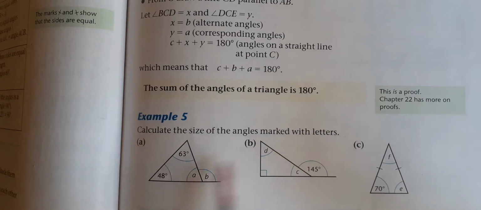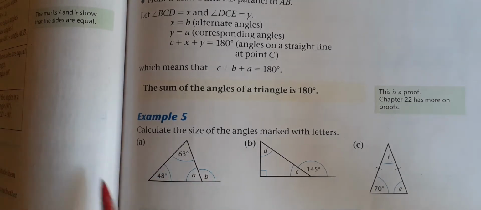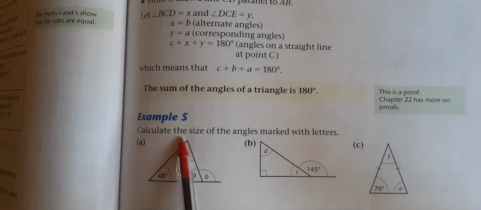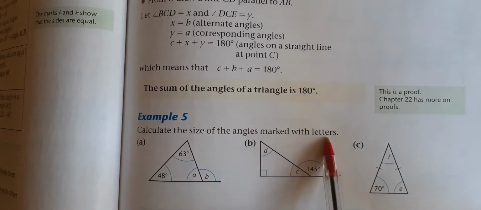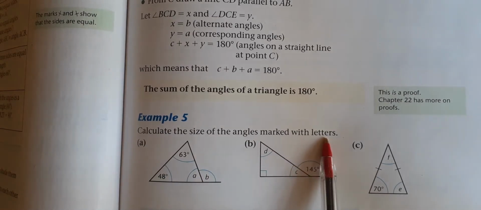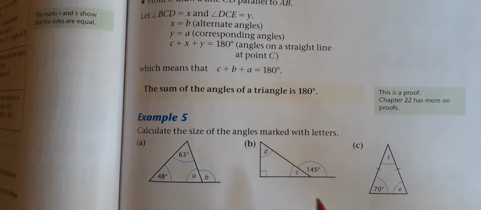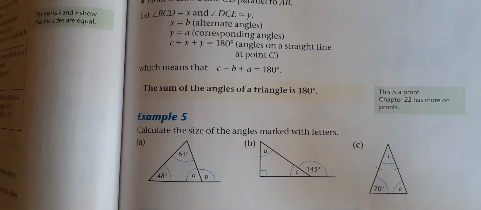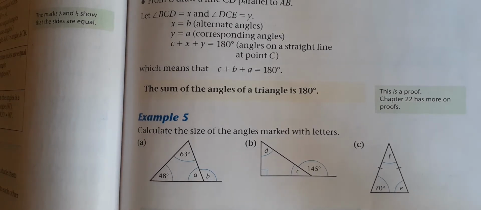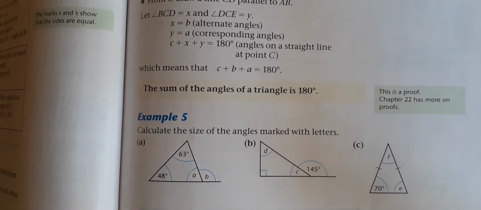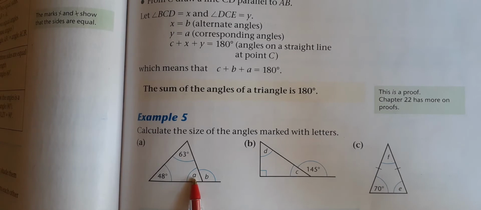Please copy these three examples here and try to work them out even before you look at the answers, based on what I explained here. Calculate the size of the angles marked with letters. So, for instance, here, A. This A here, how do we find our A?